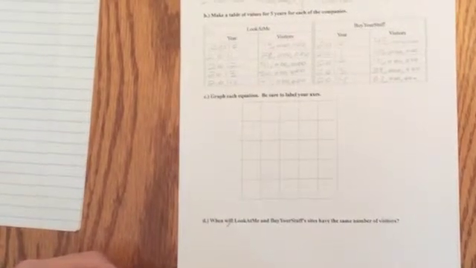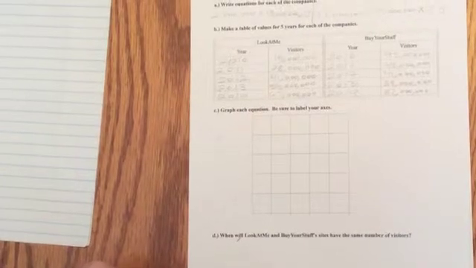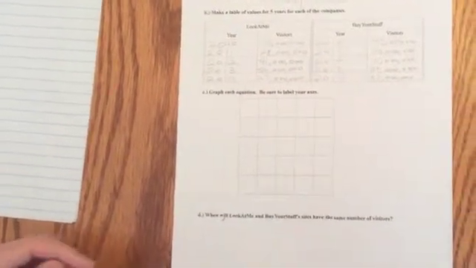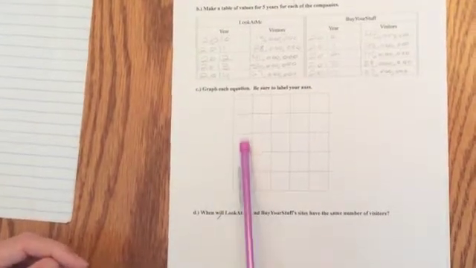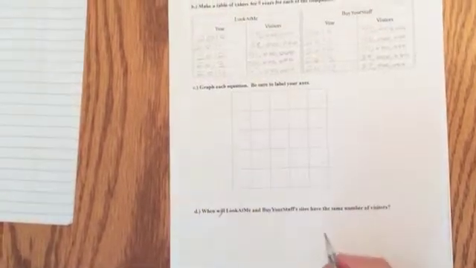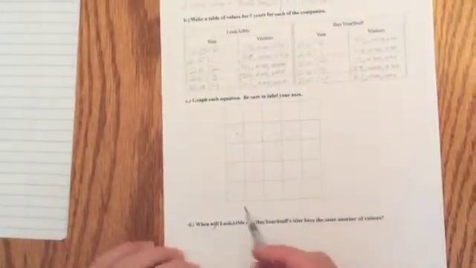Okay, so you're going to take the data that you got from the table, and you're going to graph each equation. So when you're graphing each of the points, can you make a circle on the points for Look at Me, and X's as your points for Buy Your Stuff? It's just kind of a small graph. Okay, so since it's a small graph, what could you do? I could make the intervals, they're called intervals, a lot bigger. Okay. All right.